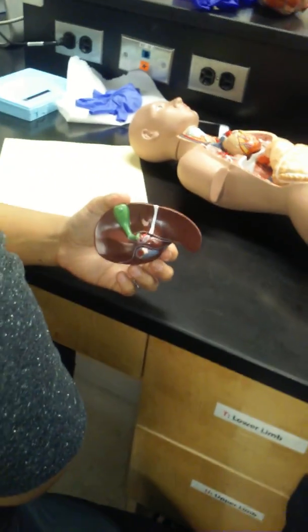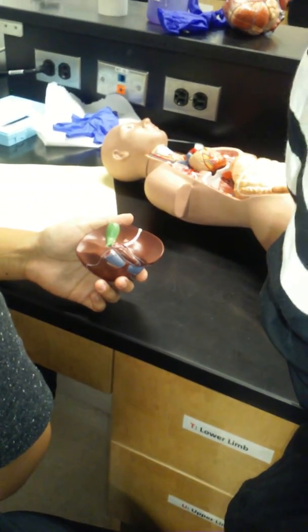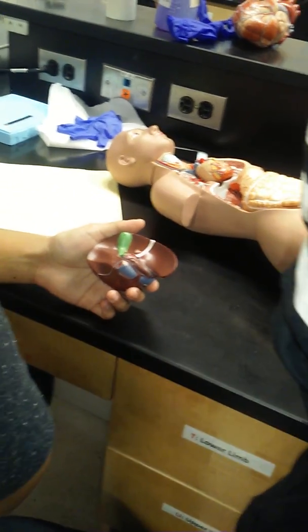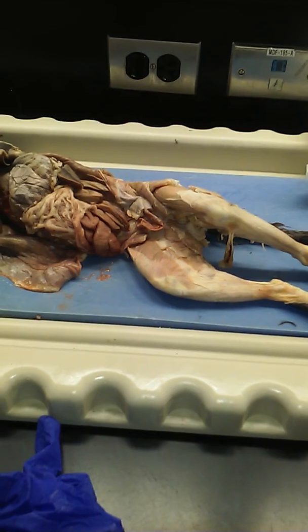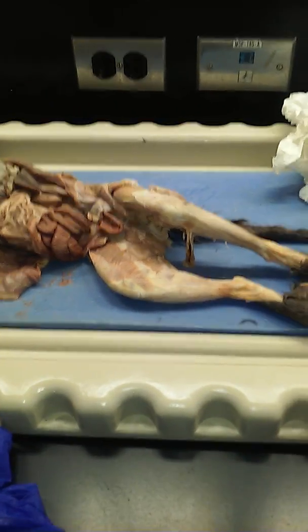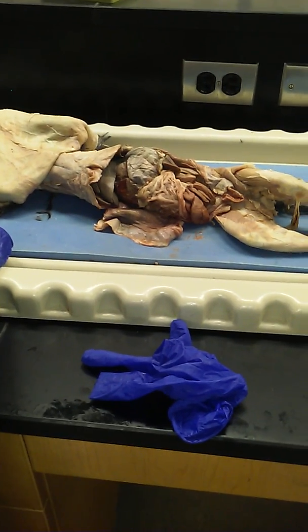There's a tube leading from the gallbladder to your small intestine where it can do its work. Does the cat have a gallbladder? Yes, it does. Let's find it. Okay? Probably underneath. Look right here. Right side of the liver.